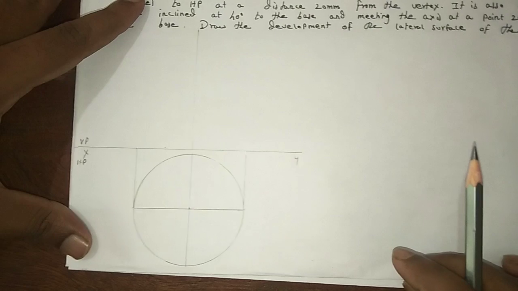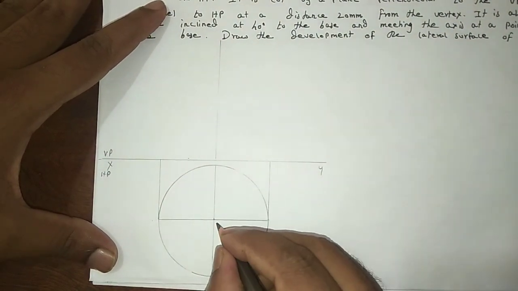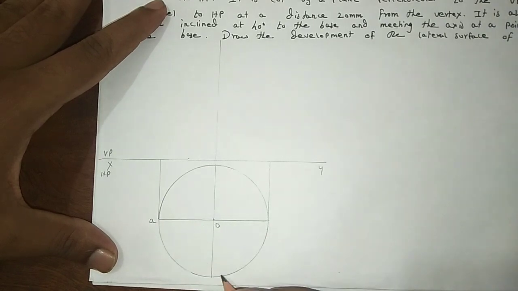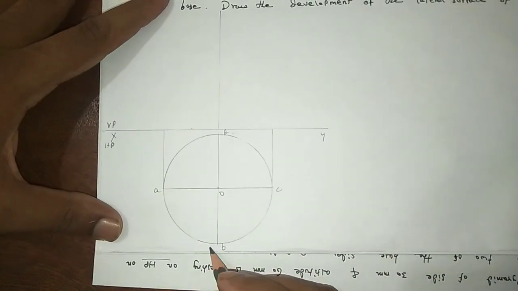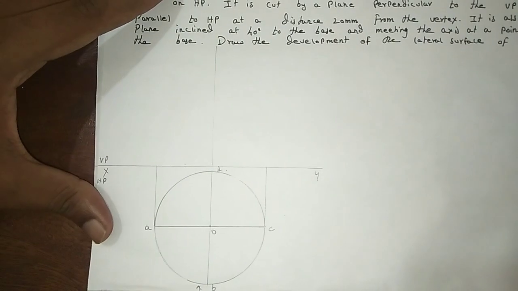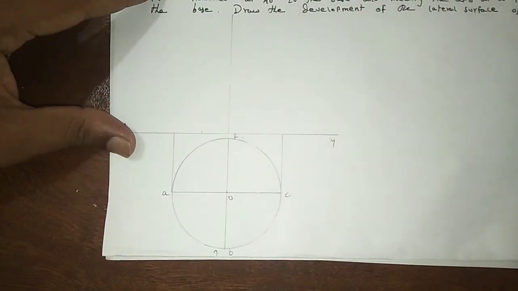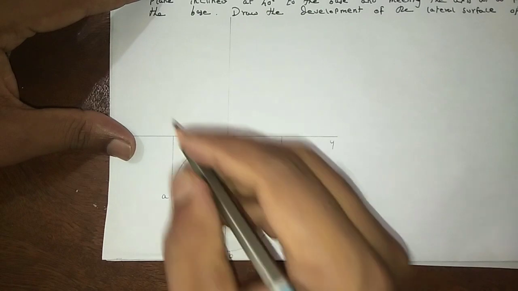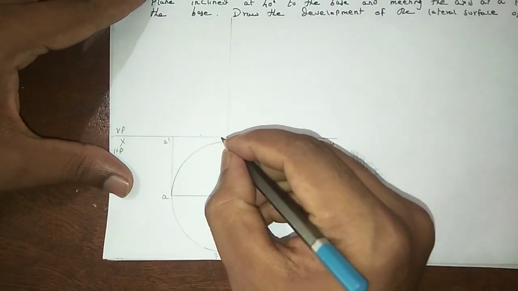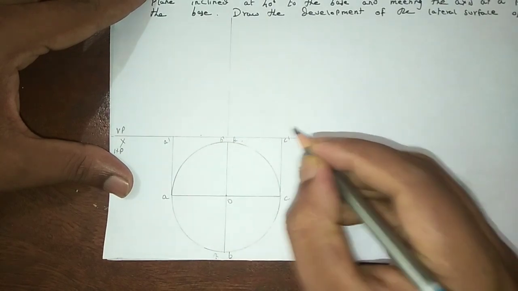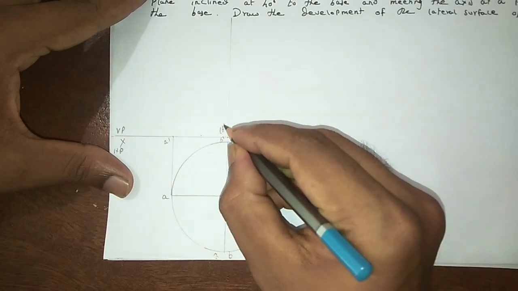And next we give the names. The center is the apex point O, and here A, B, C and D. When you look at the object from the bottom, the visible edges are A, B and C. D is invisible. We bring the projection to the reference line. Here A dash and here B dash. This point is C dash. And now D dash is invisible, so in bracket you put D dash.